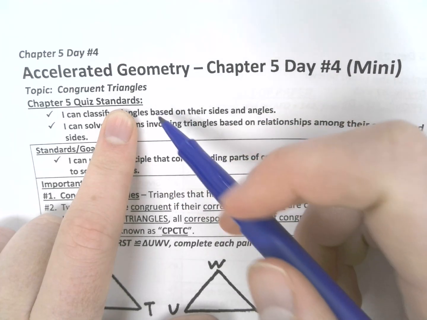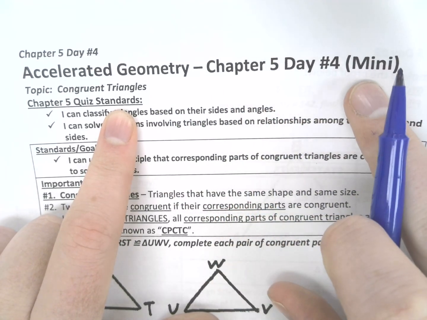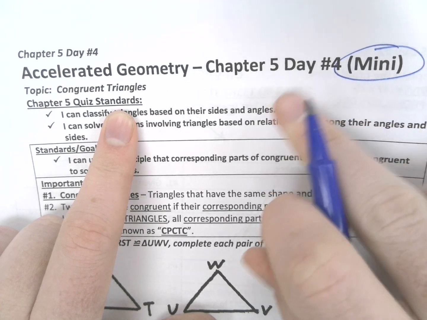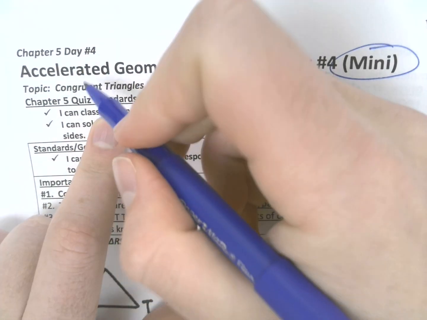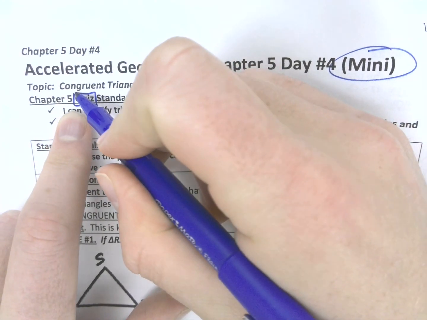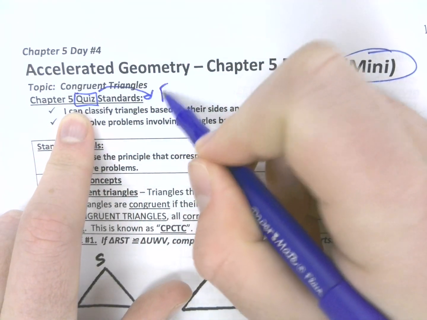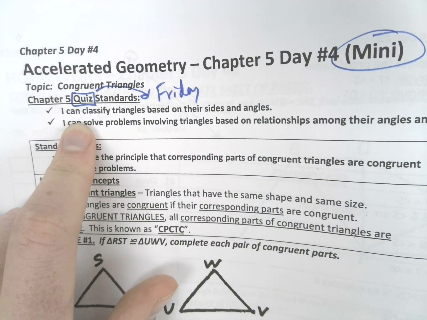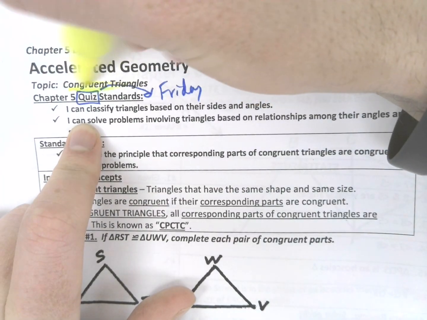As far as Thursday is concerned, we've got day four. It's a mini day. Hey, we're used to seeing those on day five, so that's kind of a little bit of a surprise. Be looking for our quiz, I'm thinking probably on Friday. As for today, though, we're going to be looking at congruent triangles.